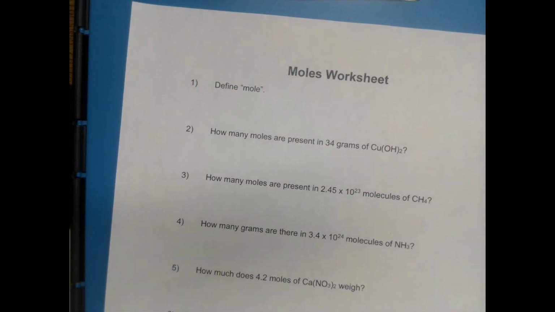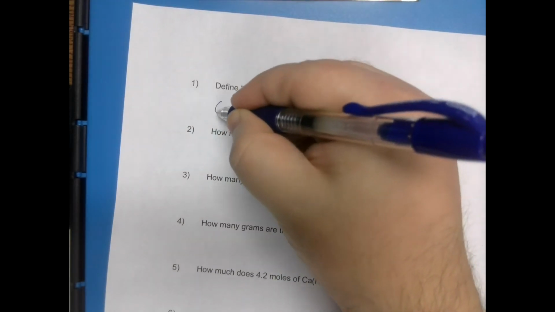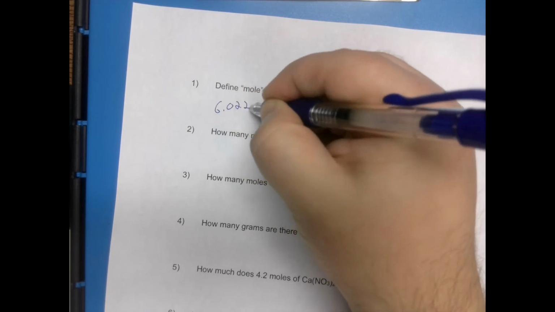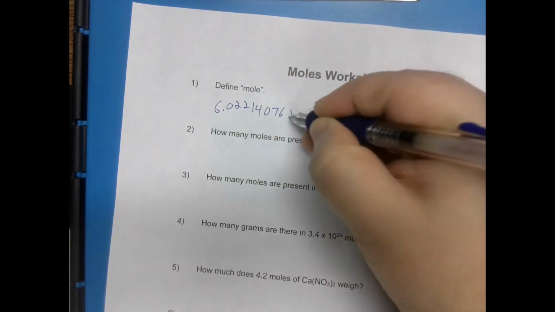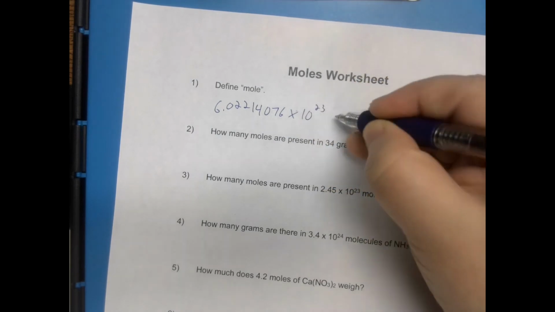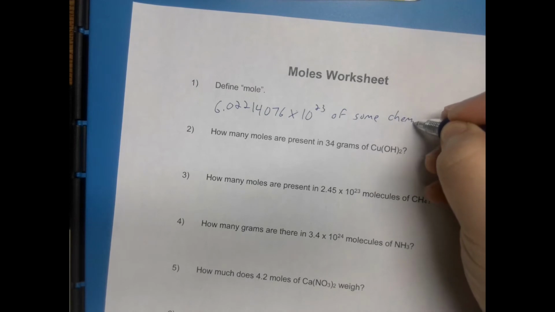So we're going to work on this together before I pass out the homework. So, definition of a mole. A mole is defined as 6.022140076 times 10^23 of some chemical unit.